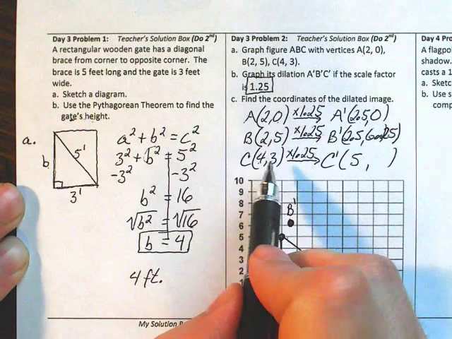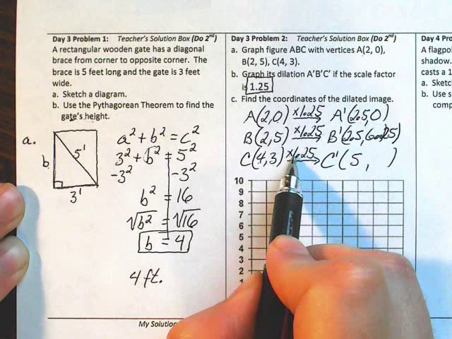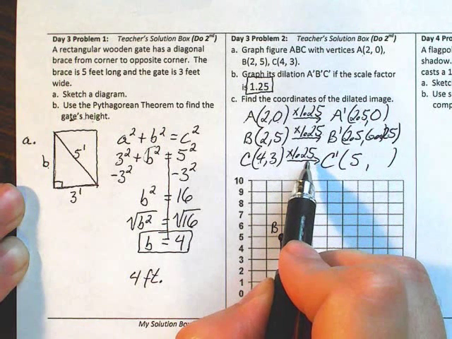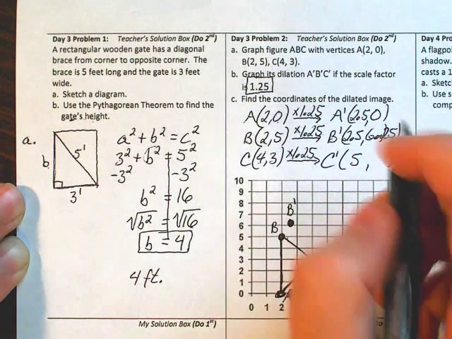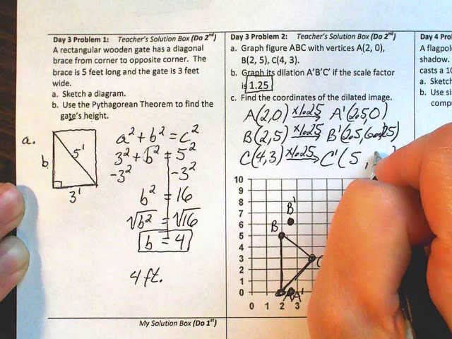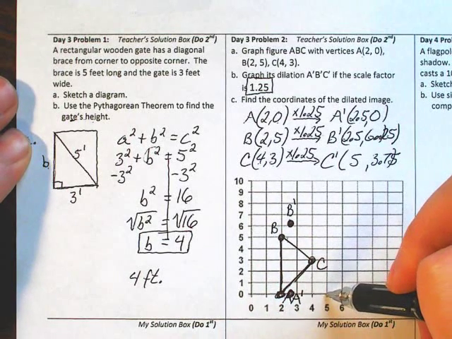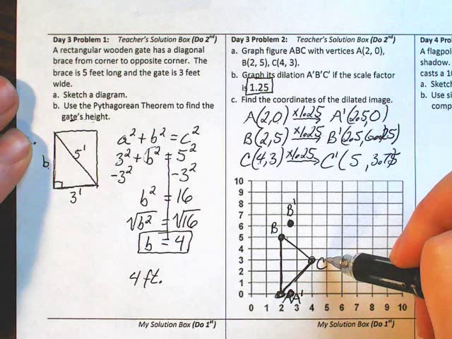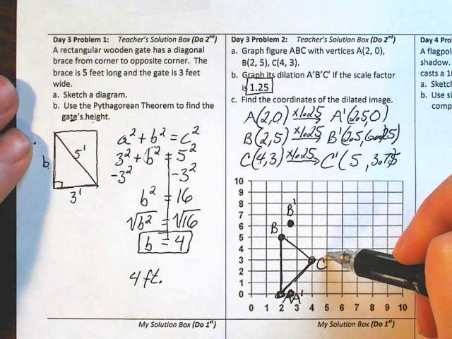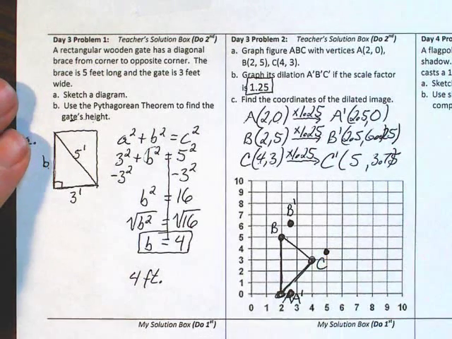Now let's look at the y coordinate. 3 times 1.25. 3 times 1 is 3. And 3 times 0.25 is 0.75. And so that's 3.75. From the origin over to 5, and then up to 3.75. Halfway up is 0.5, so a little bit farther would be the 0.75.